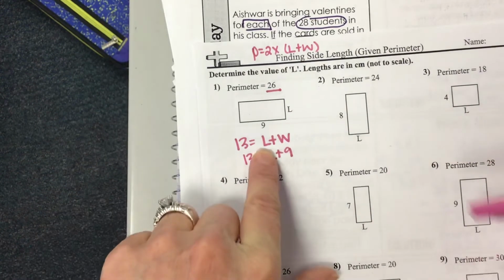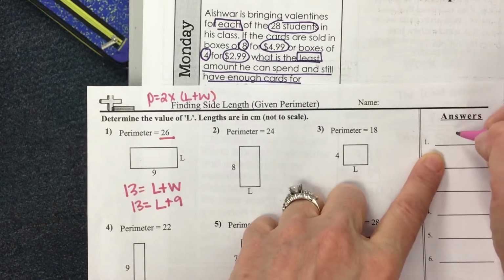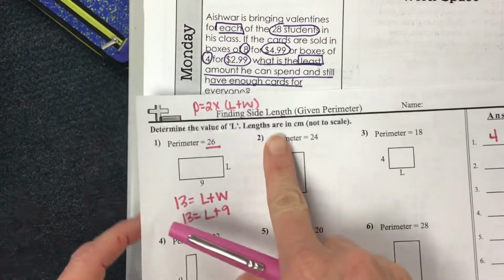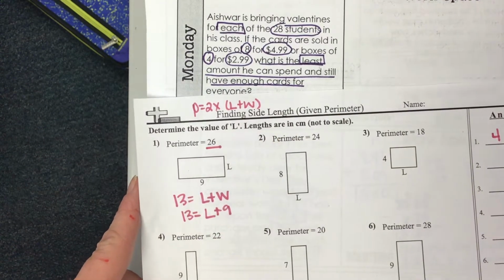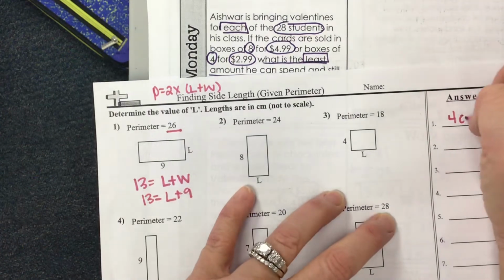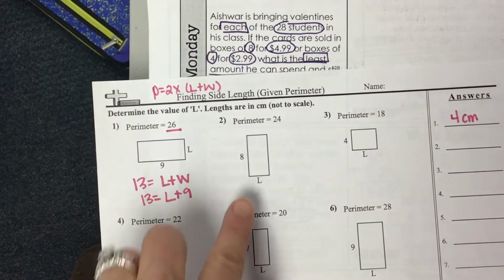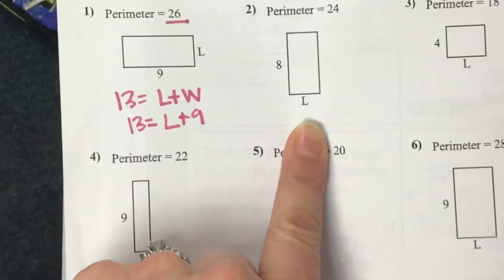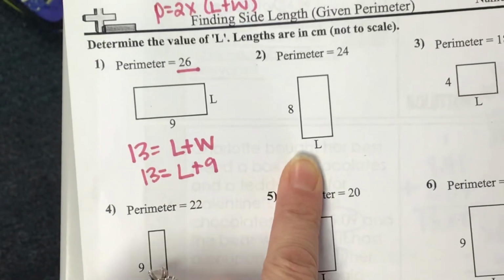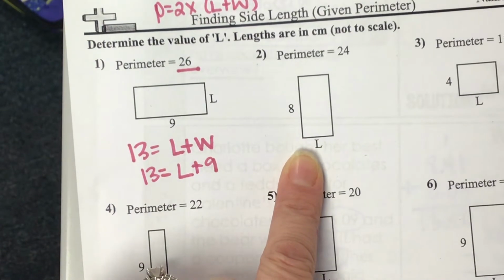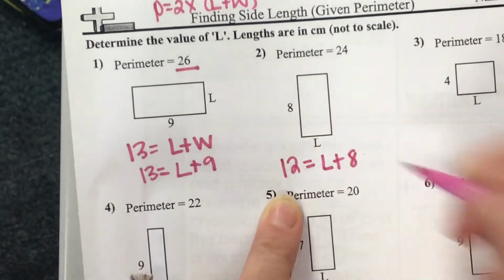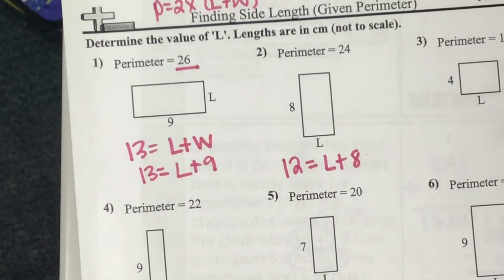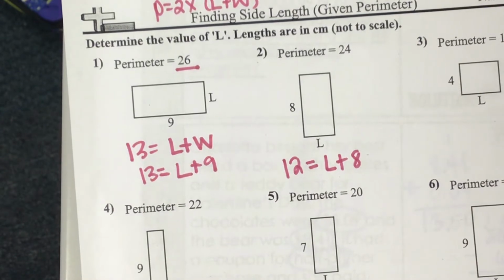4. So for number 1, my L is 4 what? What is it measured in? It tells you in the directions. Kinsley? Centimeters. Okay, so number 2, what is the first thing I do when I'm given the perimeter? Quentin? Chop it in half. What is half of 24? 12. So my length and width add up to 12. What is my length? 4.